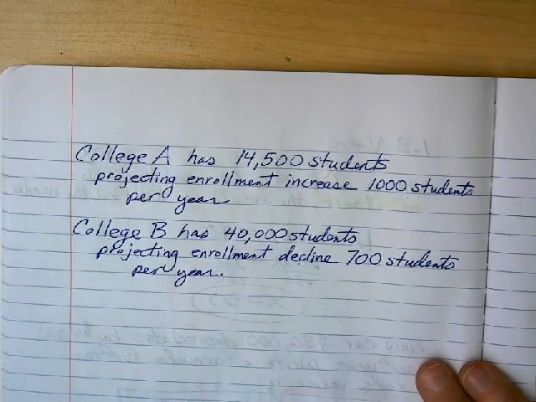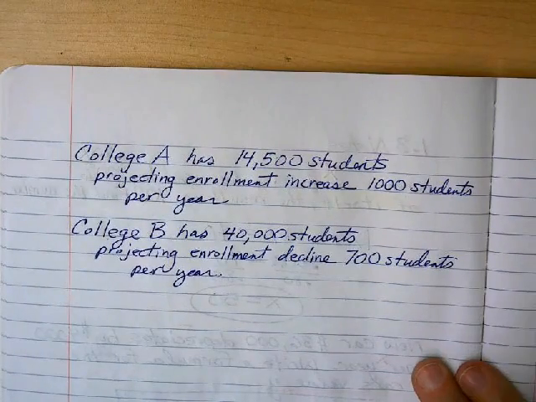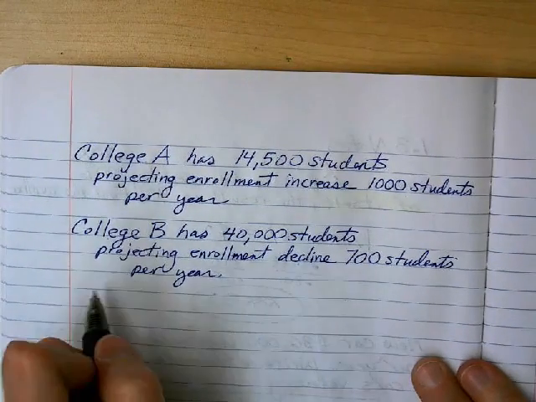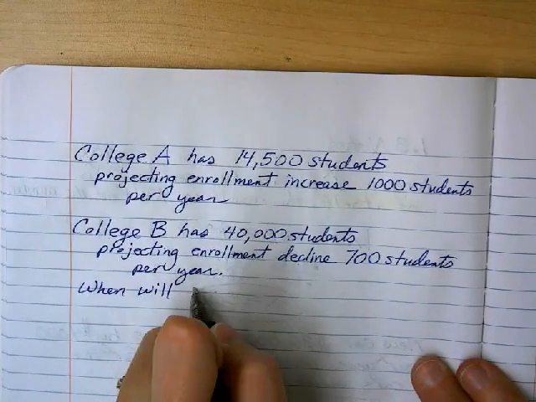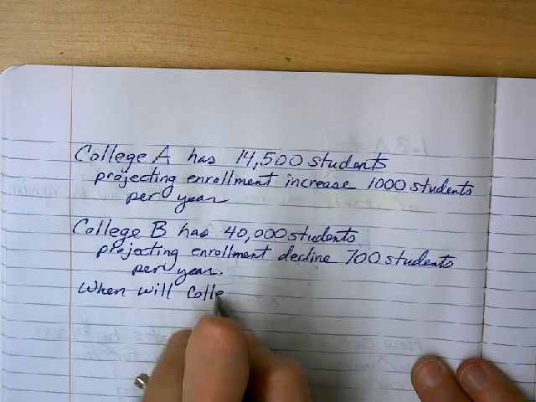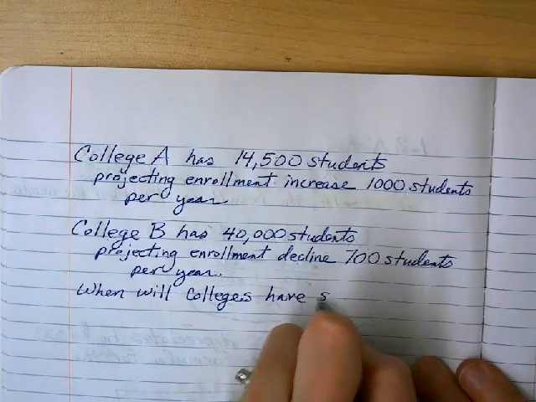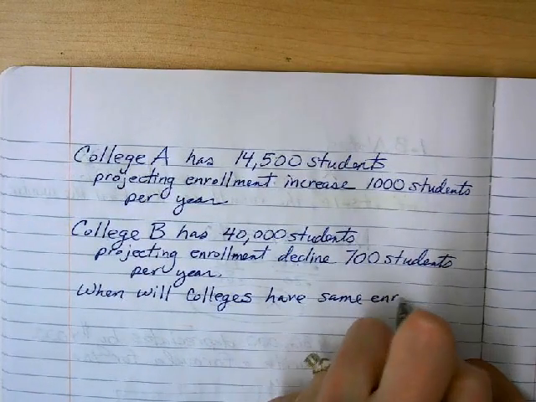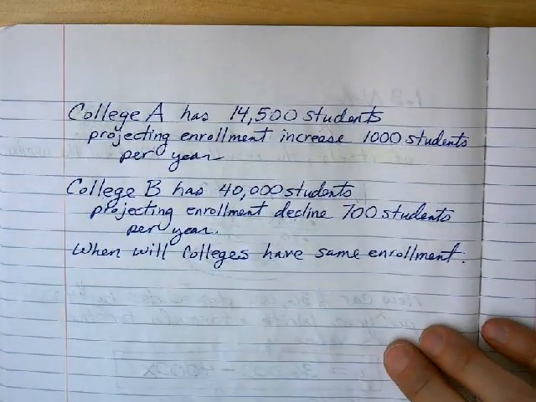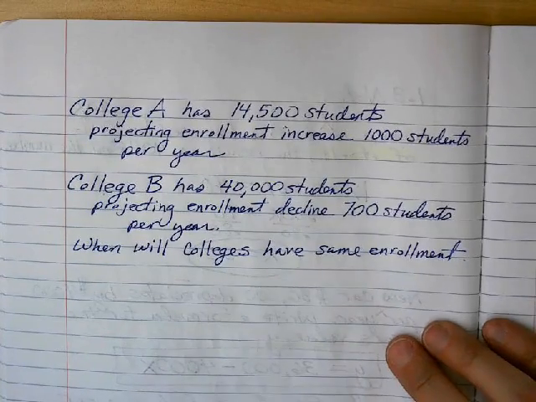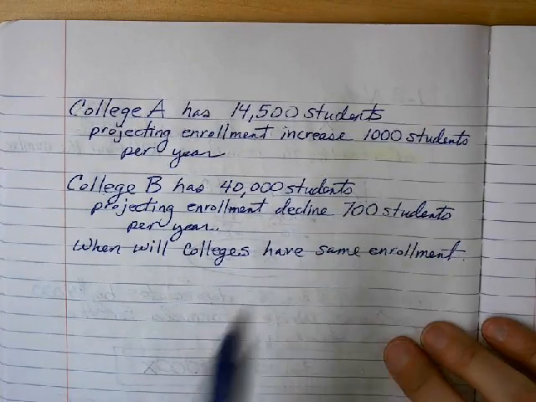According to these projections, it'll ask you, when will the colleges have the same enrollment? I don't want to write a ton of stuff, but I wrote enough that I think you know the gist of the problem.